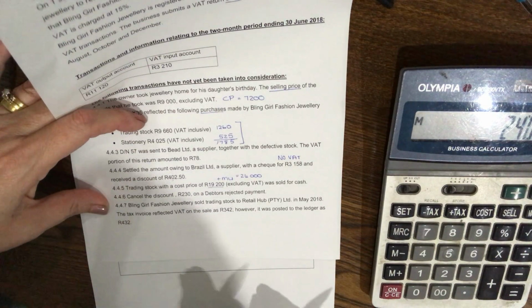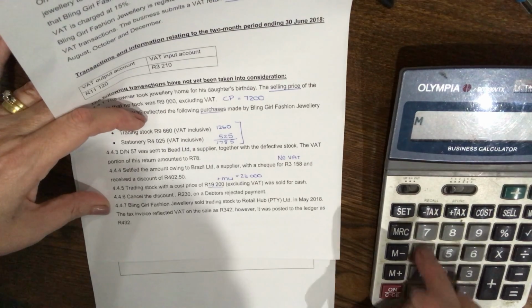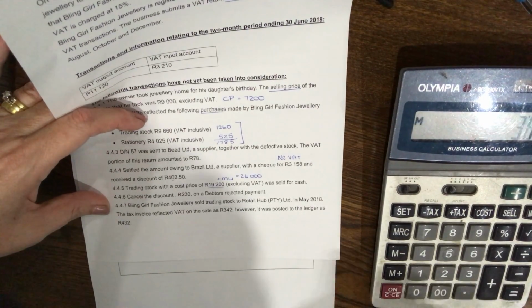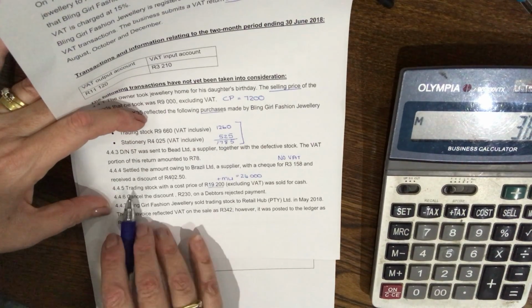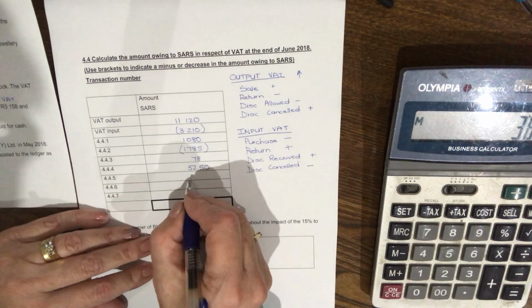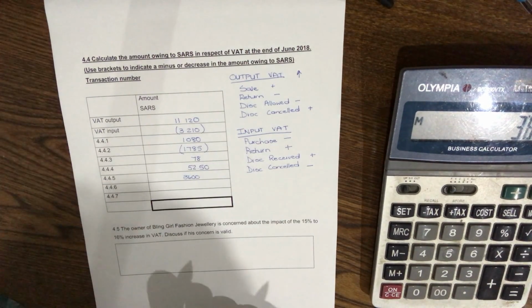Now that 24,000 is excluding VAT, so take the 24,000 times 15 divided by 100, which is 3,600, and that was a sale. So 3,600 is positive because that was a sale.